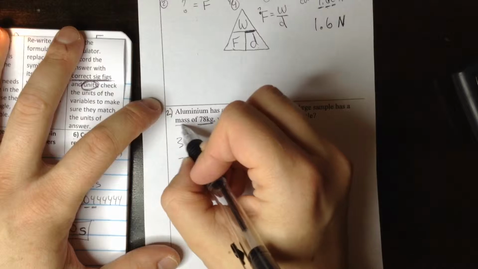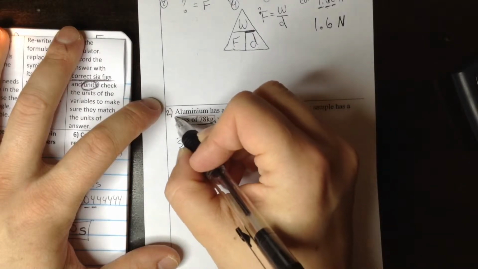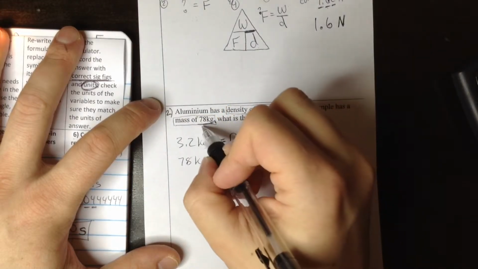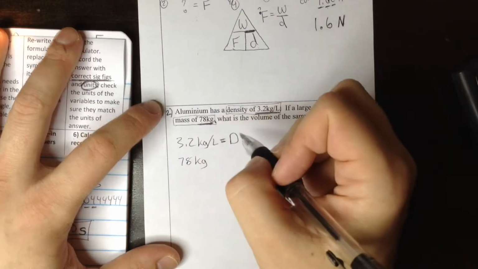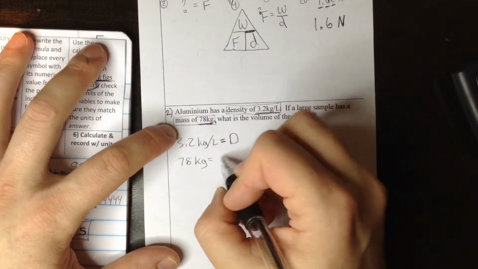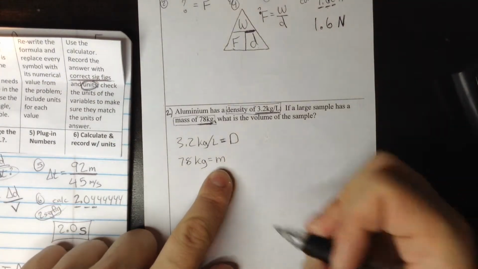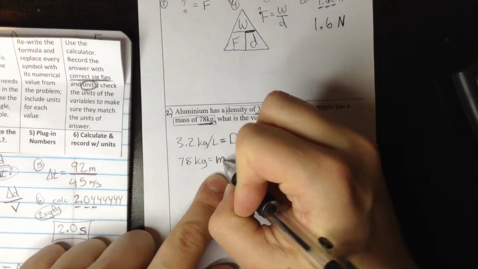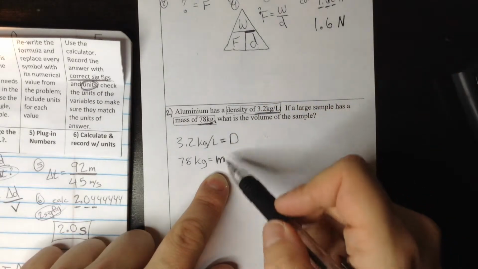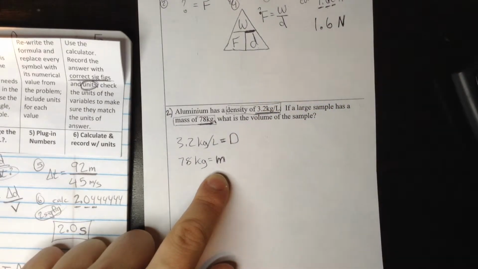Well, you should know by Friday for the quiz that kg is a measurement of mass, and the symbol for that is a lowercase m. Okay? So we have D for density and we've got m for mass.